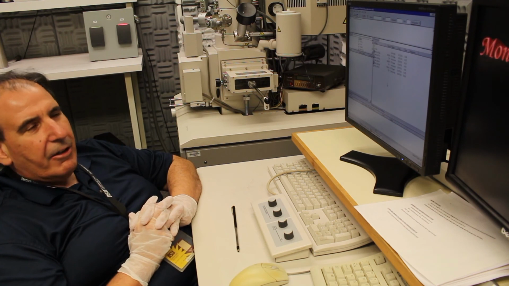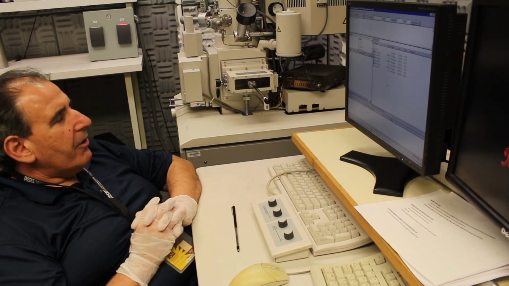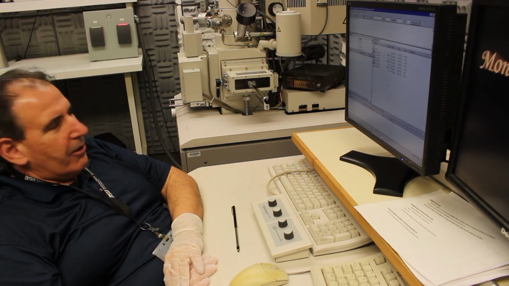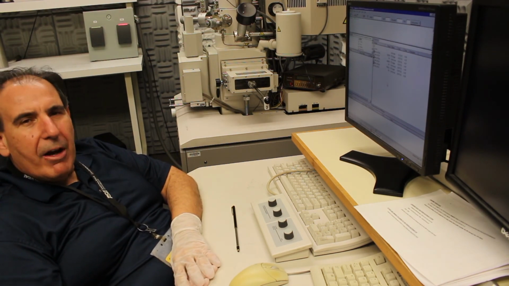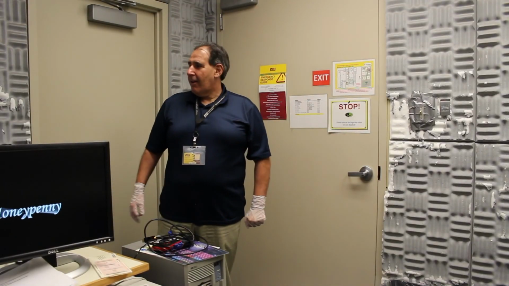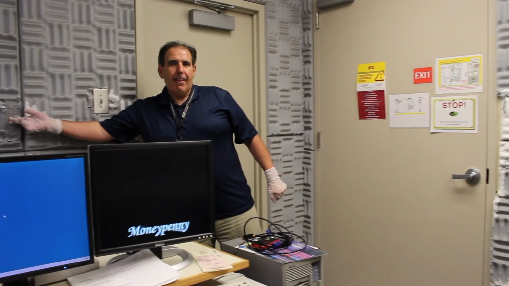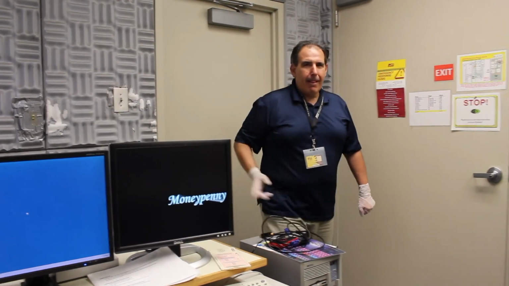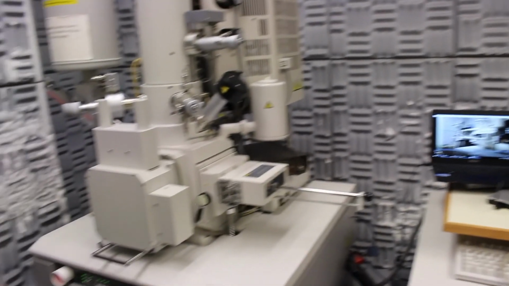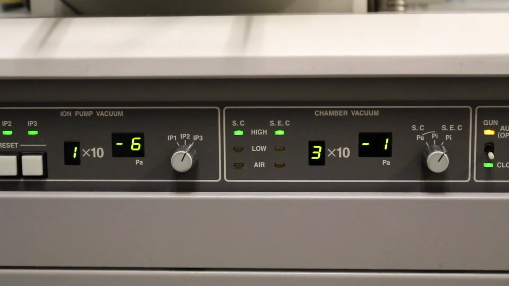In other words, it can crash. So be warned that you need to delete the files within 2 or 3 weeks after you've acquired them on the desktop. And before you leave the lab, turn on the fan and check that the vacuum in the specimen exchange chamber is at base pressure, which it is.